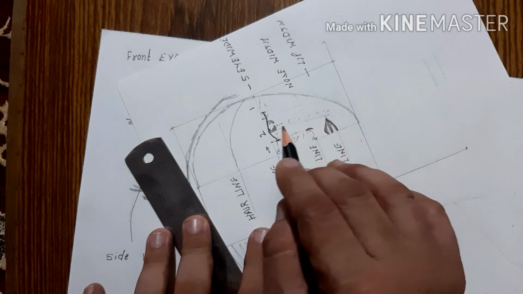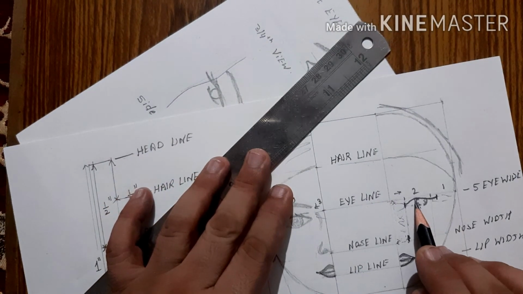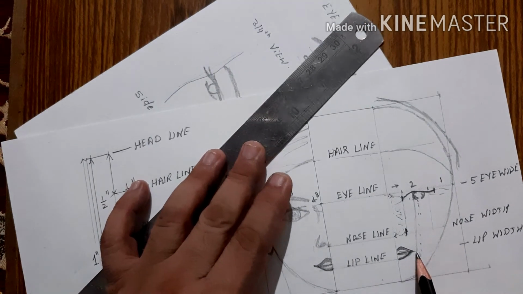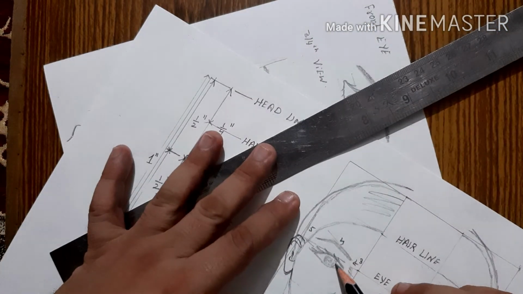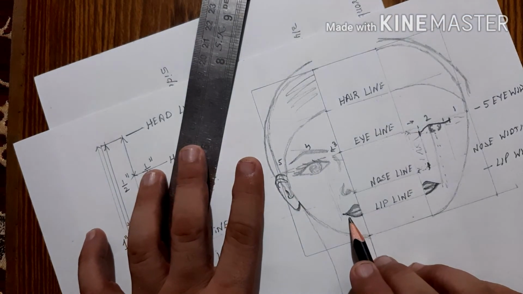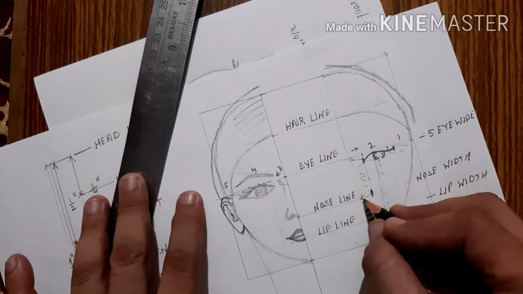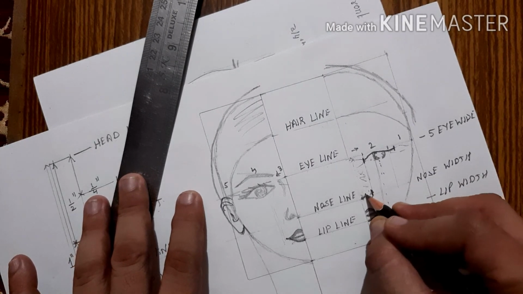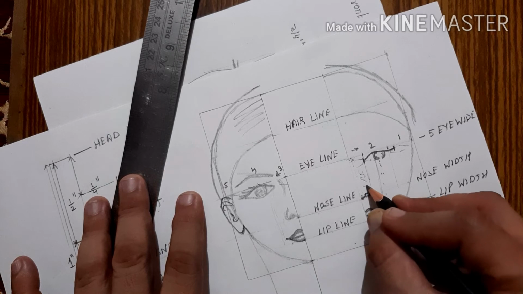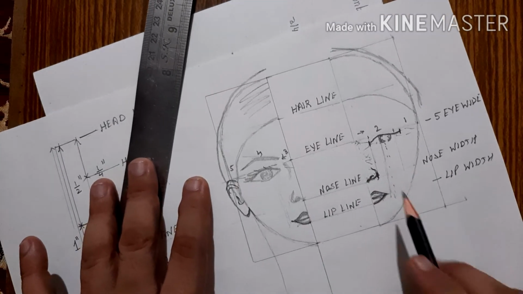This is the inner part of the retina. This is the width. In some ways, people do say it should be at the center of the retina, but I do prefer to make it at the starting of the retina, the inner portion of the retina. It should be as wide as this, so this is the width of the lips. Now you know the width and the placement of the different features.